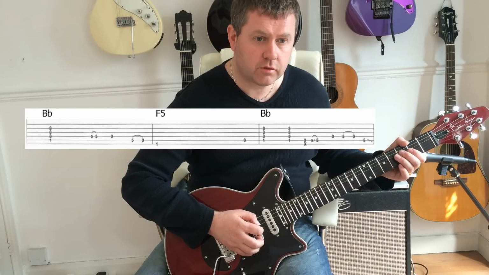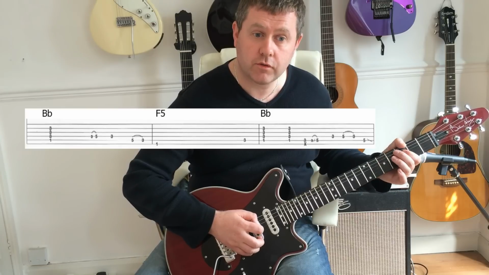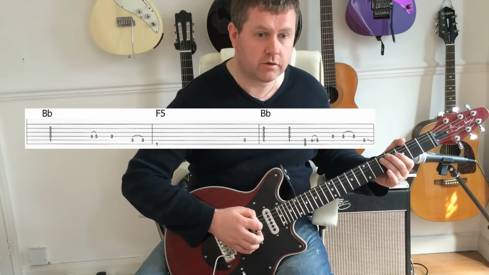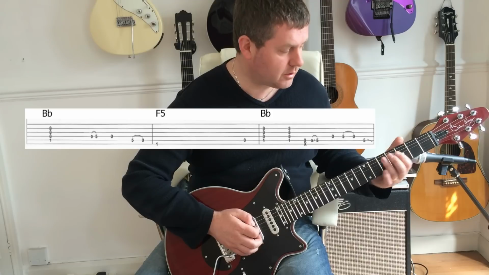That little phrase, we're sliding into the 5th of D, 3rd of D, onto the A string, 5, 3. So I'll play that little section again.